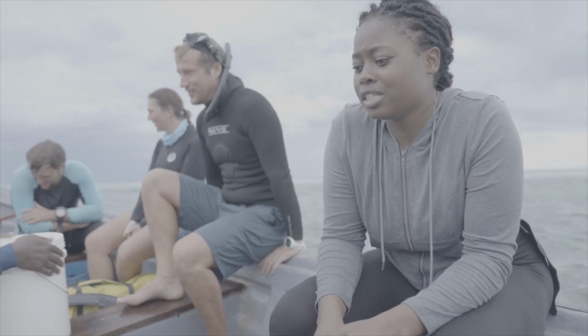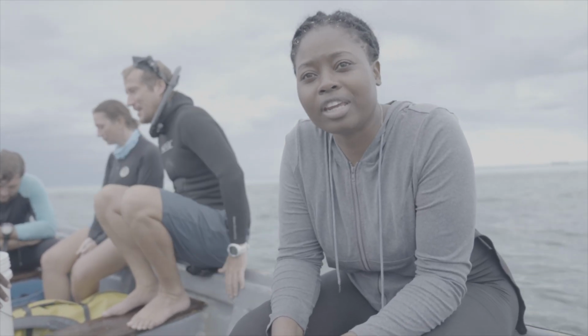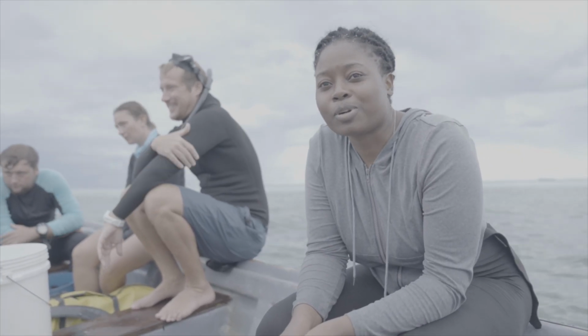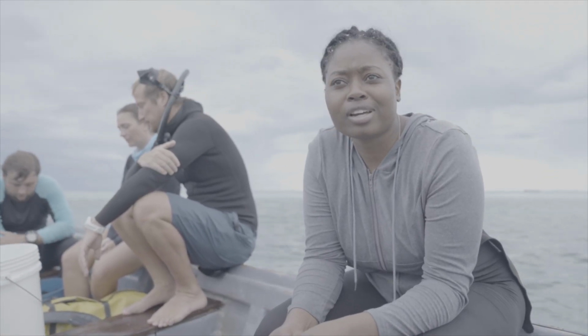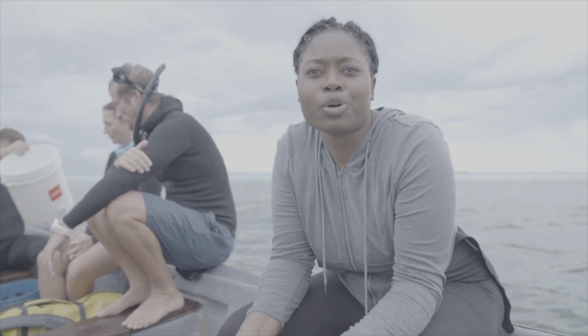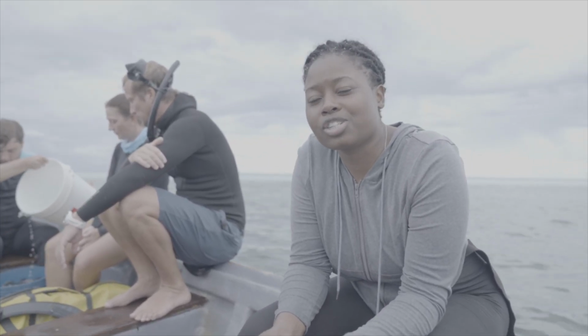So for me, it's new. It's a new knowledge that I'm gaining here in the training. For example, with the sea urchins practice that we're doing today, I've never done a predation study, so it's interesting to go under the water, collect sea urchins, and then see by tomorrow what the predation rate will be.